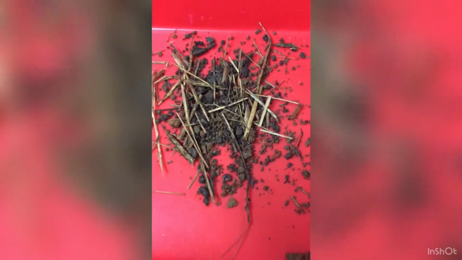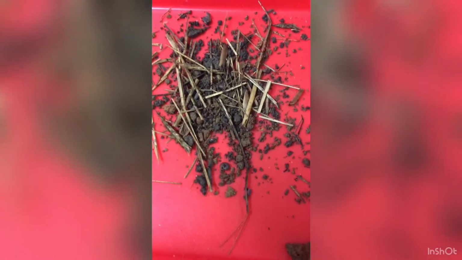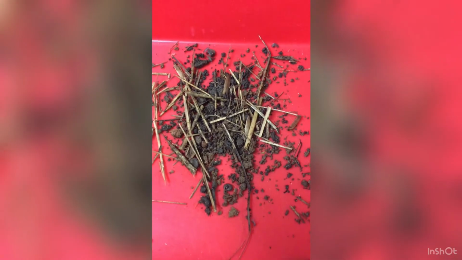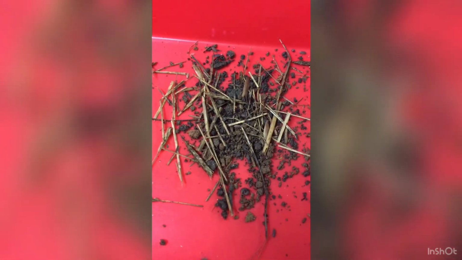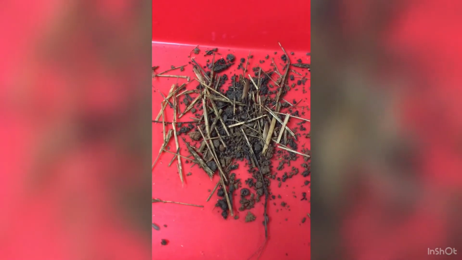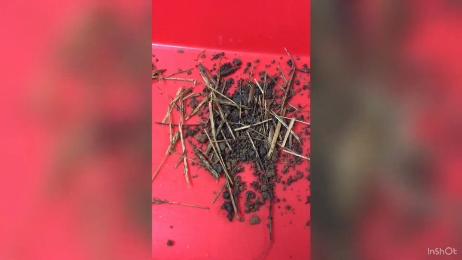It looks like he might belong to the millipede family. Millipedes have lots and lots of different legs. They almost look like a caterpillar, but they're really not. Caterpillars only have 6 legs that move their body. Little inchworms and caterpillars.